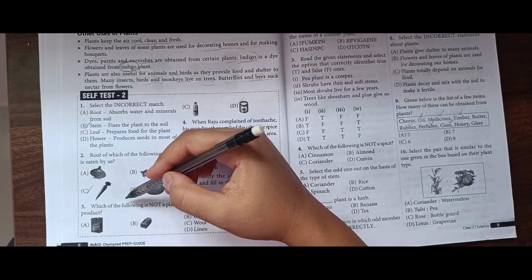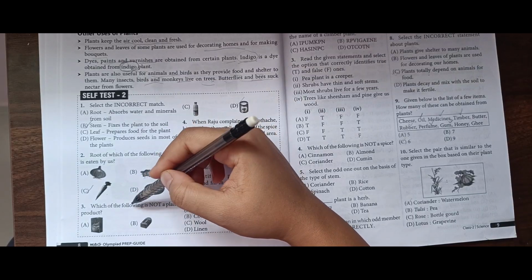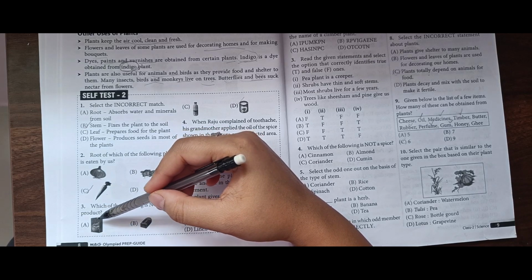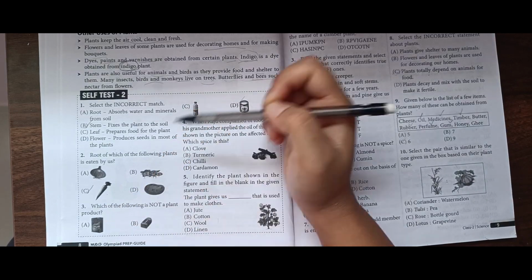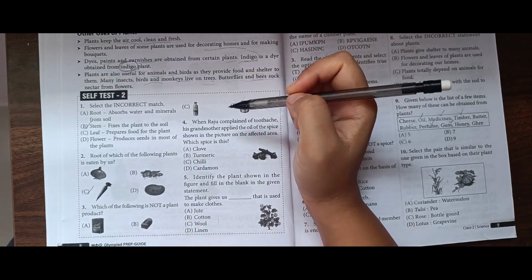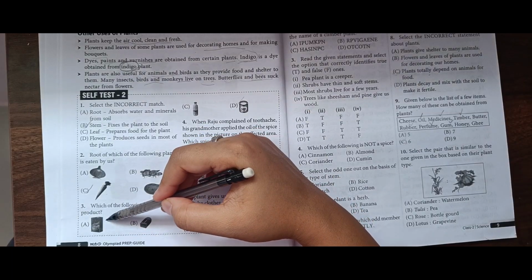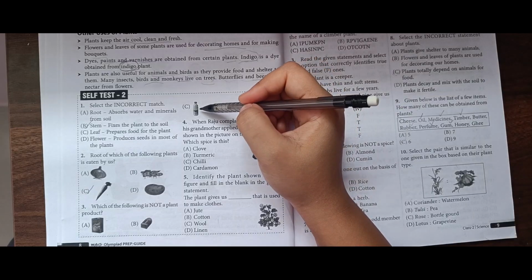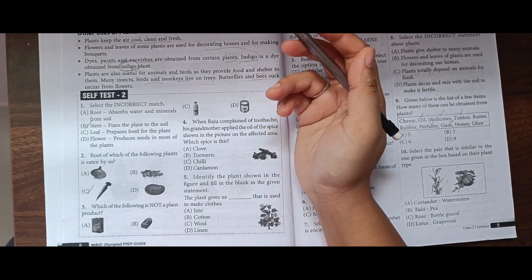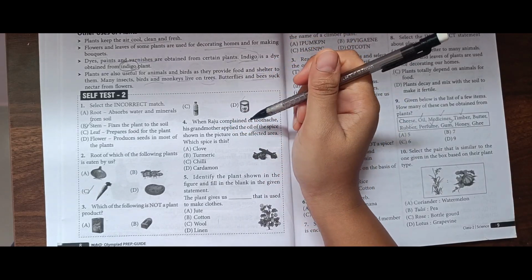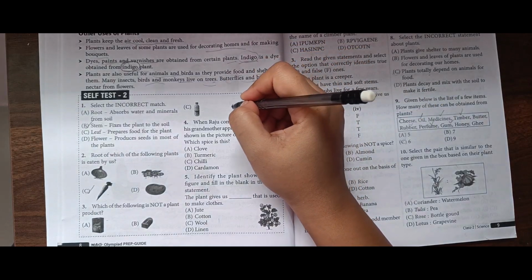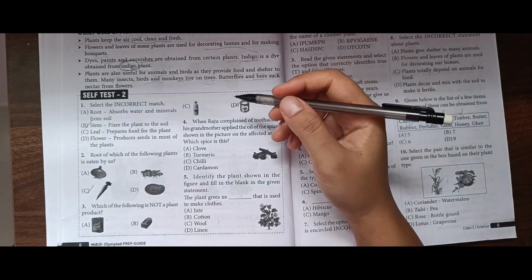After that, which of the following is not a plant product? Tea, rubber, oil and ghee. So tea is from the plant leaves, tea plant leaves. Rubber we get from the rubber plant. Oil we get from the seeds of the plant, like mustard oil seed. And ghee we get from the animal, not from the plant.